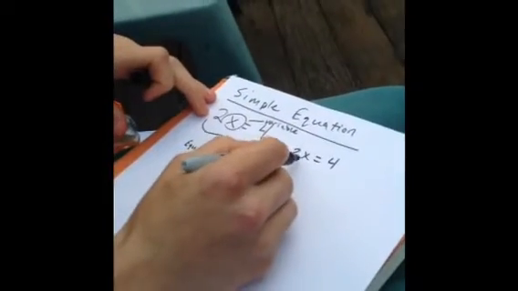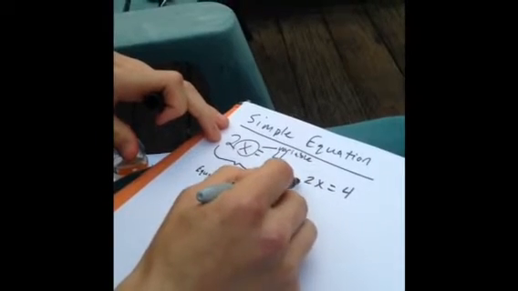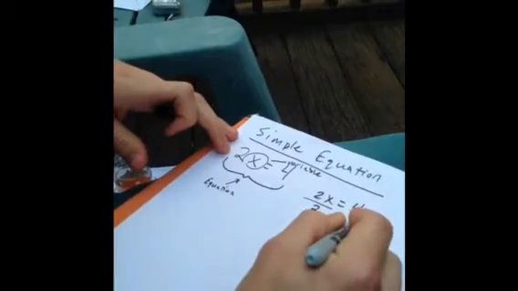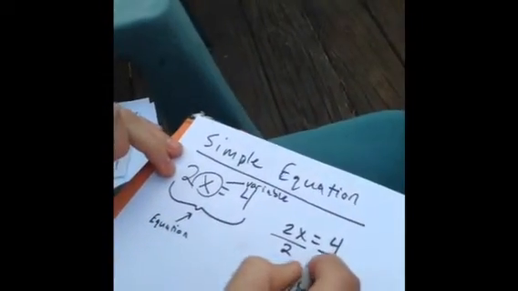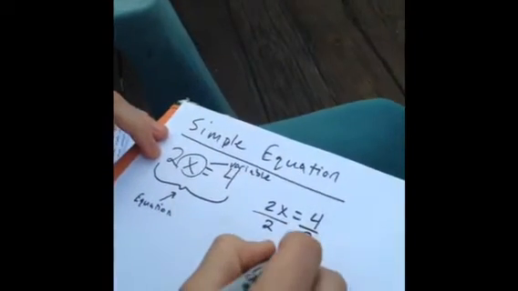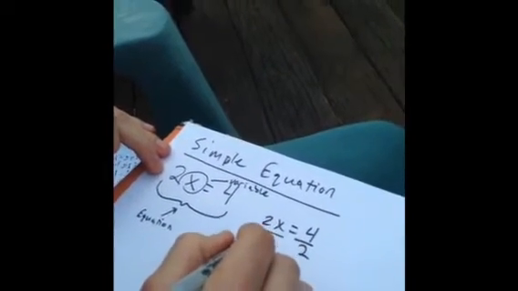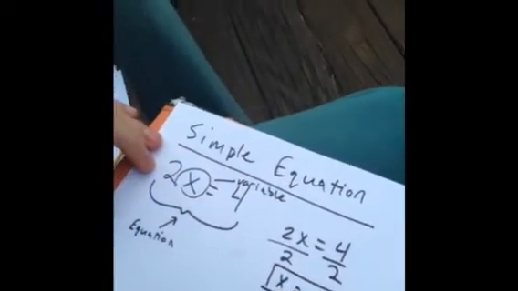Okay, so since we're solving for x, we want to divide the 2x by 2. And because we divided this side by 2, we must divide this side by 2. That is the most common rule in algebra. Divide by 2. 4 divided by 2 equals 2. You all know that. So we now have 1x. 2x divided by 2 is 1x. X equals 2. That is your answer.